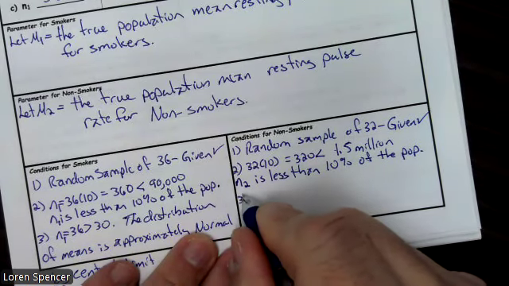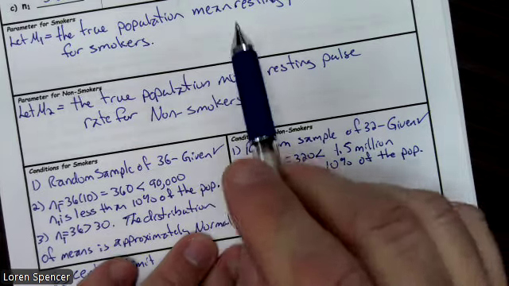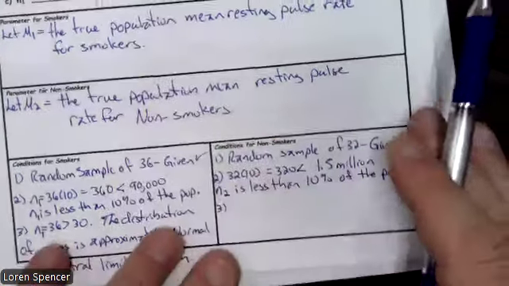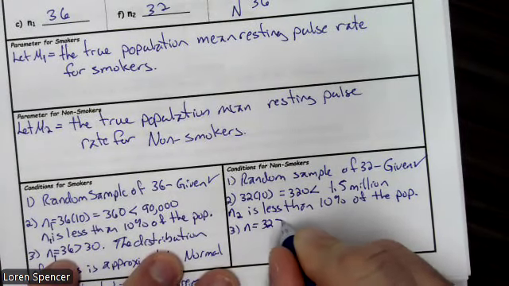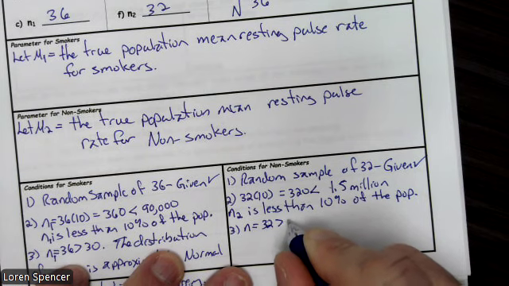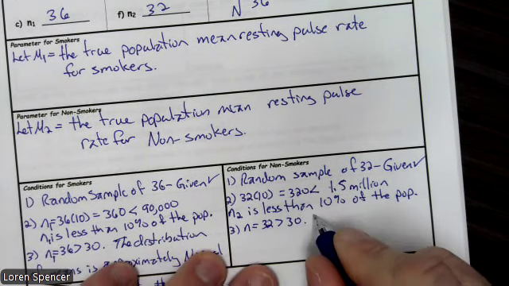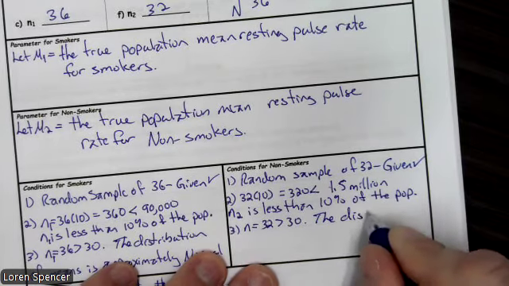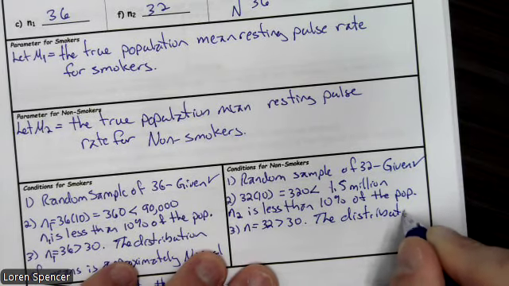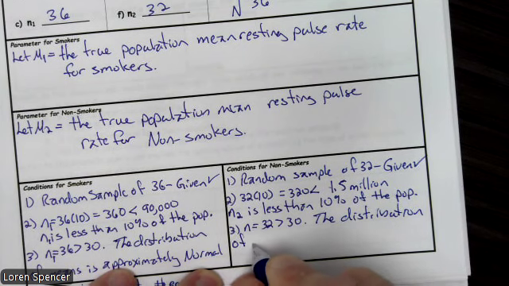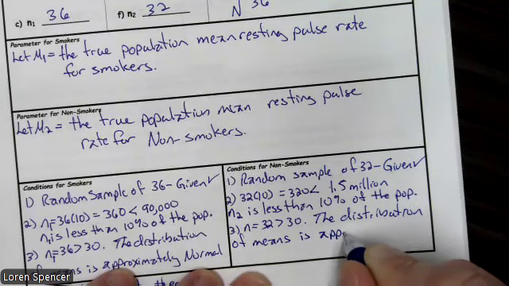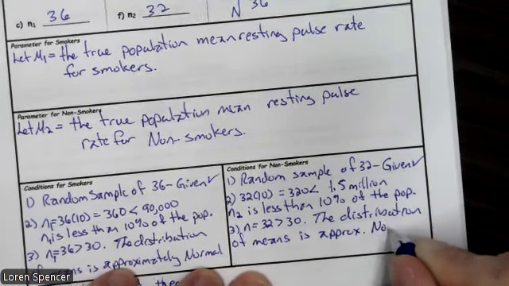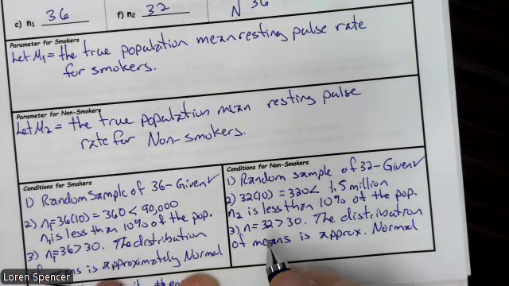Number three, normality. Well, in this case, we had a sample size of 32. So n equals 32. That's greater than 30. The distribution of means is approximately normal by central limit theorem.